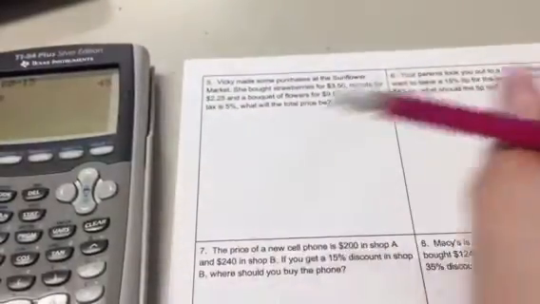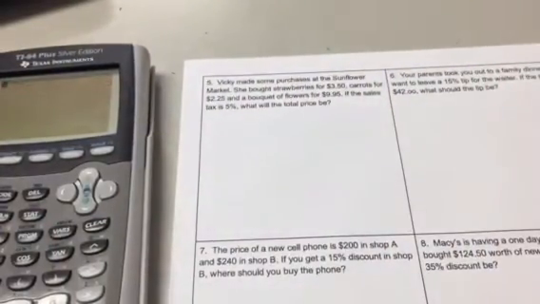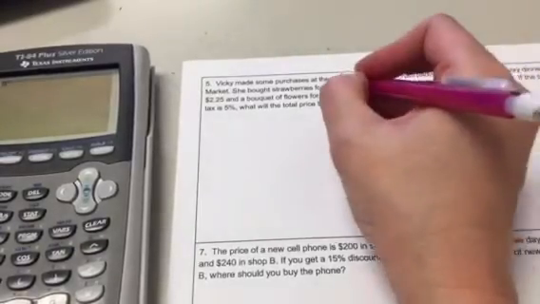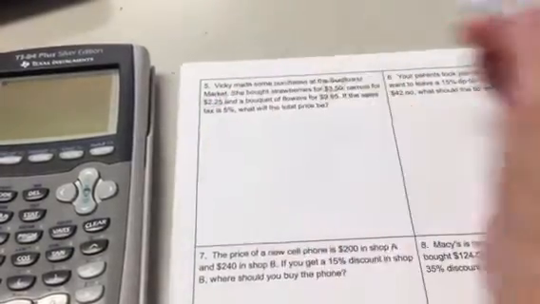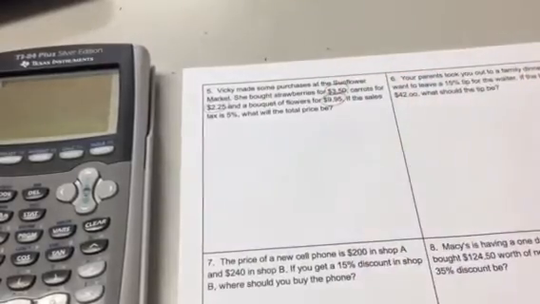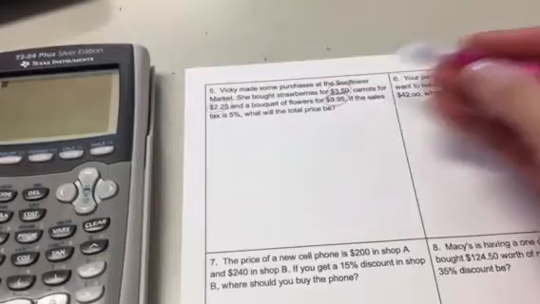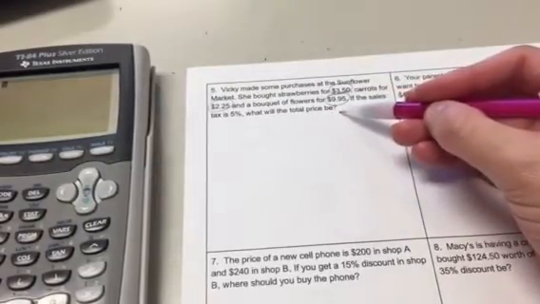All right, flip it to the back. Number 5, Vicki made some purchases at the Sunflower Market. She bought strawberries for $3.50, carrots for $2.25, and a bouquet of flowers for $9.95. If the sales tax is 5%, what will the total price be?